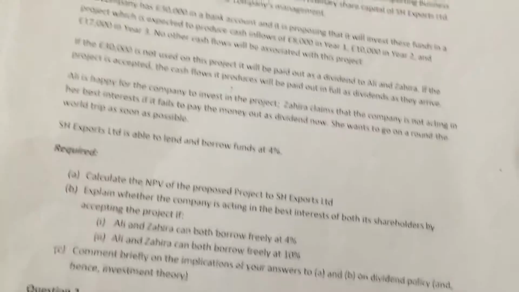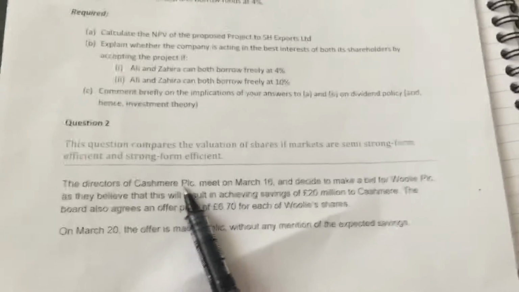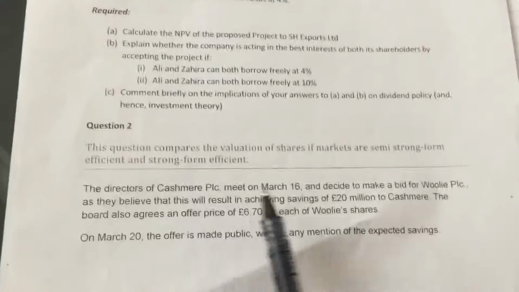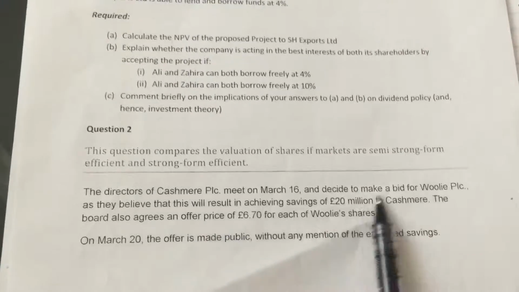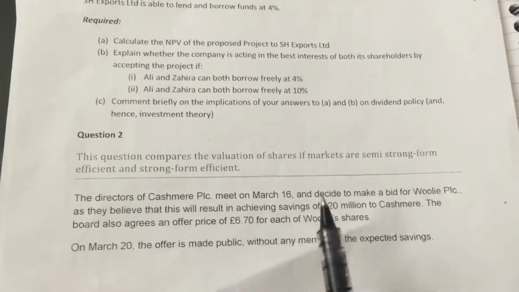The directors of Kashmir PLC meet on March 16, and they decide to make a bid for Woolly PLC. The bid is that they're going to agree an offer price of £6.70 for each of Woolly's shares.